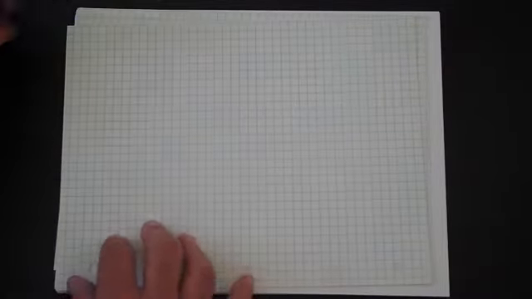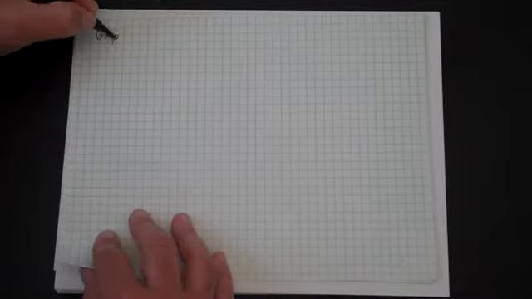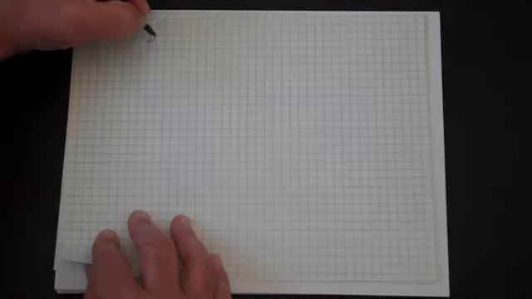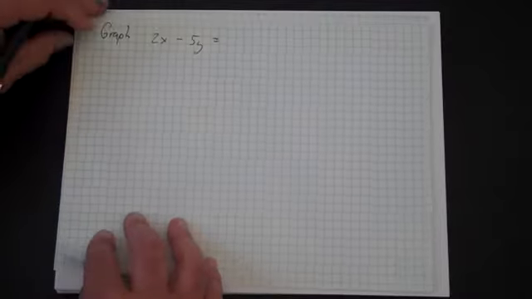Let's do another quick example. Let's graph 2x minus 5y is equal to, let's do minus 10.